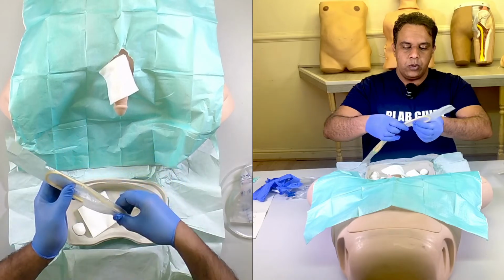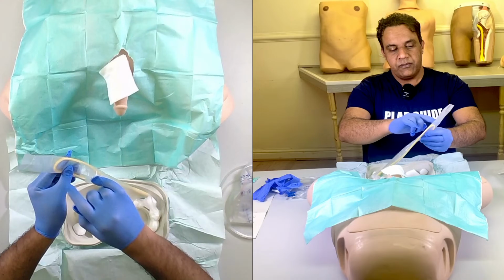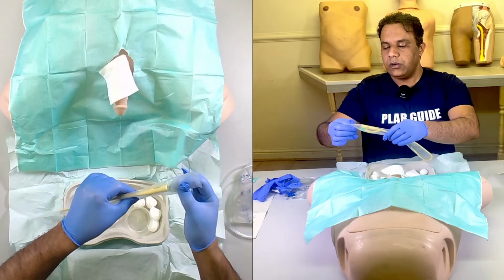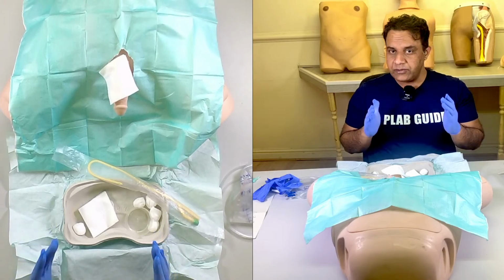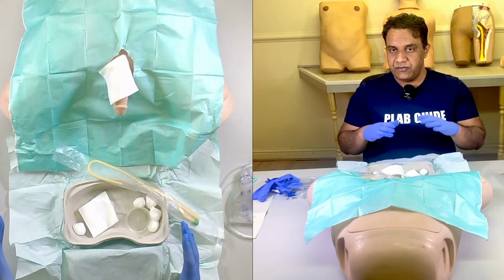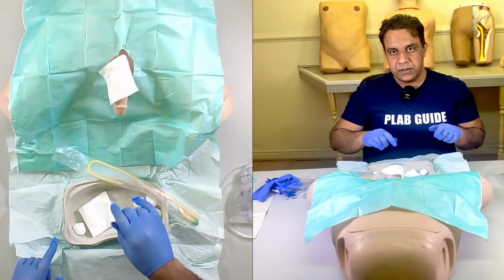Now if you look at the catheter, it has a piercing on the front as well as on the other end. At no point, even if you have changed your gloves, even if those are new gloves, should you touch the tip of the catheter at all.